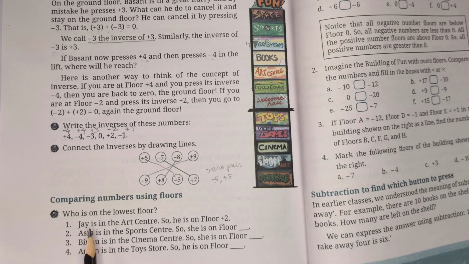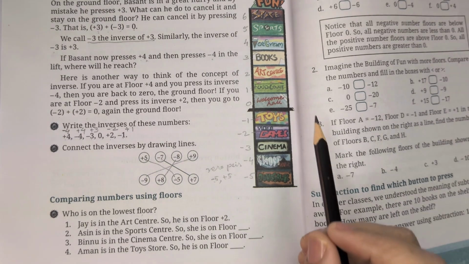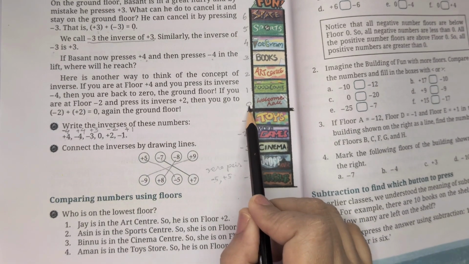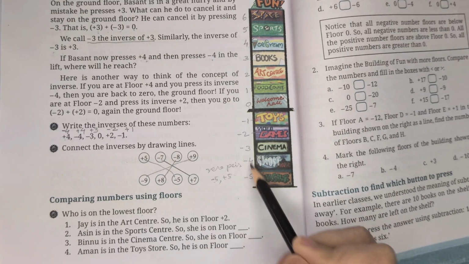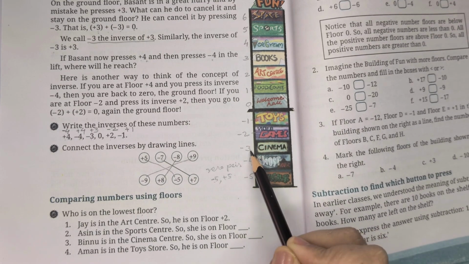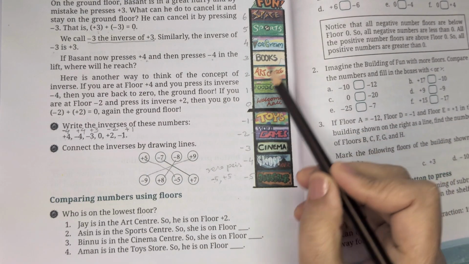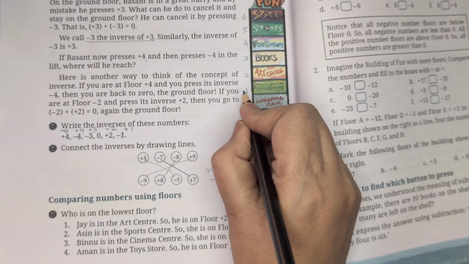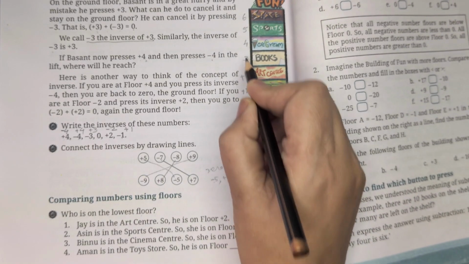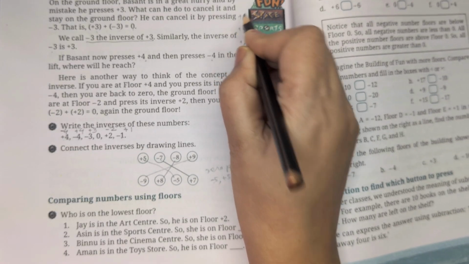Now comparing the numbers using floors, who is on the lowest floor? J is in art center, so he is on floor 2. We can mark this. Mark the same way. Welcome hall, that is the ground floor, 0. Going down means with a negative number. First floor down, -1, -2, -3, -4, -5. From the ground floor, when we are going up, that will come with a plus sign. +1, +2, 3, 4, 5, 6.